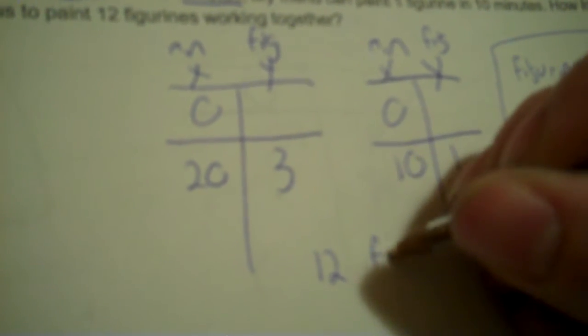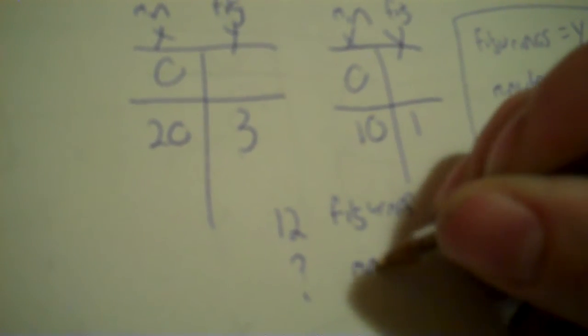Okay, so 3 figurines, 20 minutes. Then I jump to the other table. 1 figurine, 10 minutes. Now, where does the 12 figurines go? Well, that's what they're doing together. So 12 figurines, question mark, minutes. That's my answer, minutes. Now, if you sat on your butt and didn't work, you get 0 figurines painted. And the same for this guy.